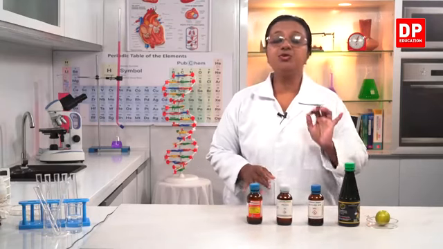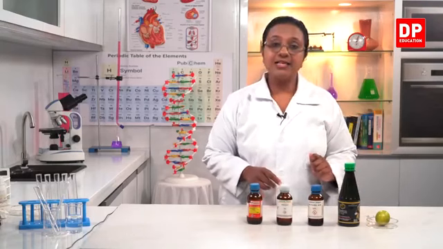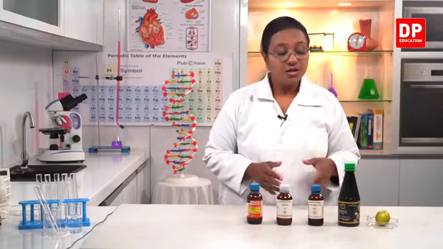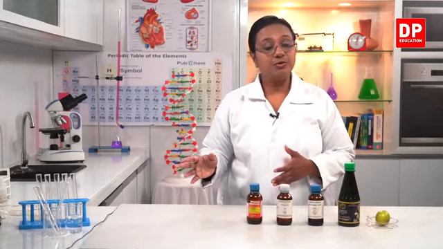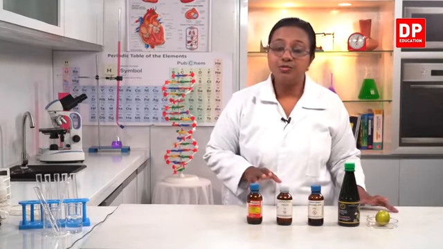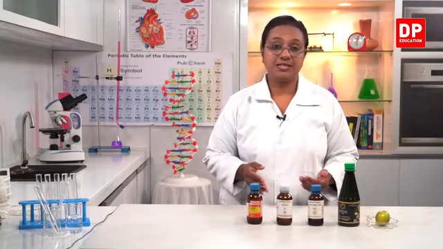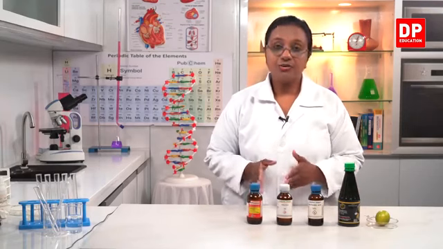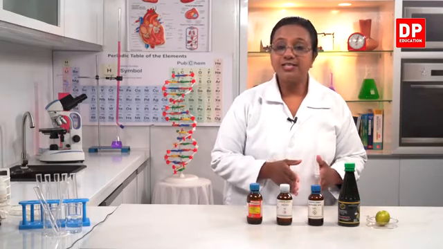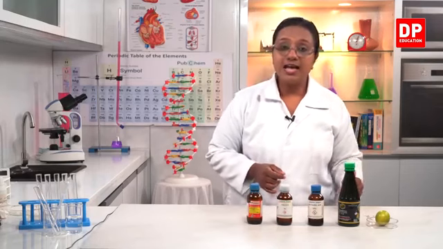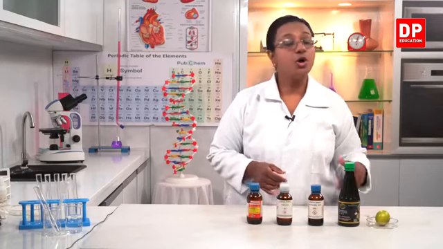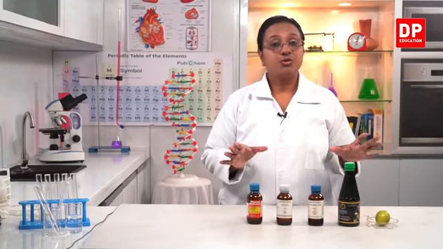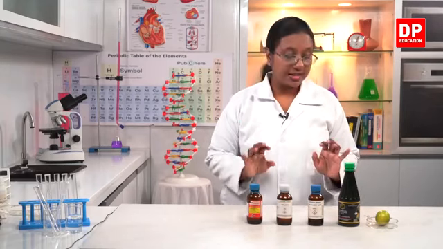Then here I have two more acids. One is the acetic acid here and the lime that also has citric acid. So these two are acids that you can use in the lab as well as we use it for household purposes. And you know those two are weak acids. So hydrochloric, nitric and sulfuric acids are strong acids, whereas acetic acid and lime juice or even orange juice, all these are weak acids. So that is how we identify the acids.